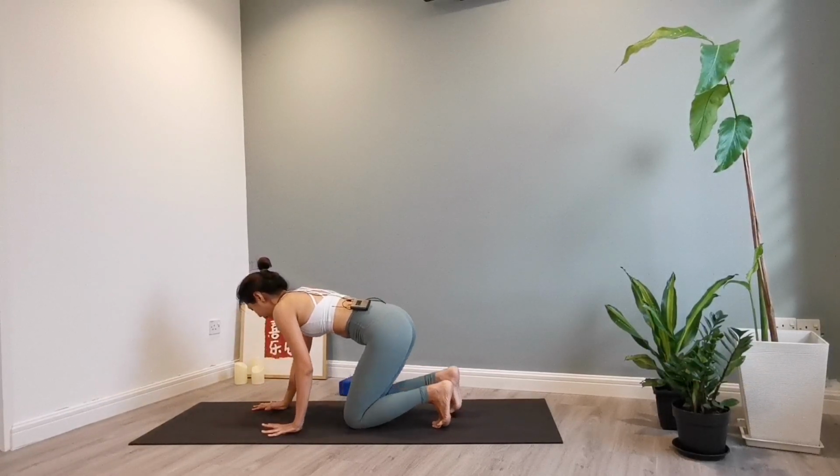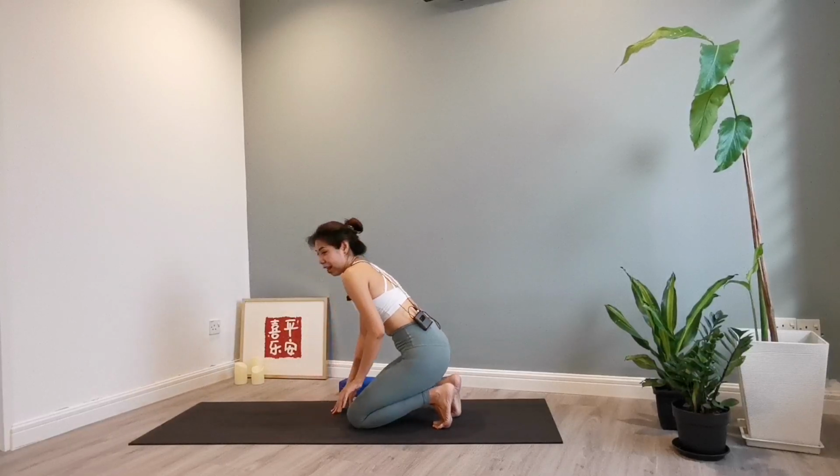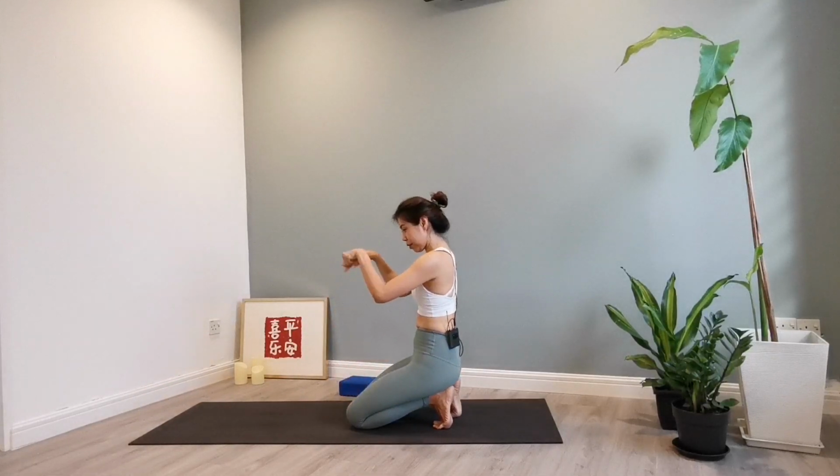Again, walk yourselves back to the knee and have a little sit. And move the wrist a little bit.